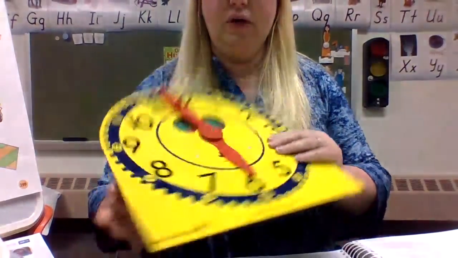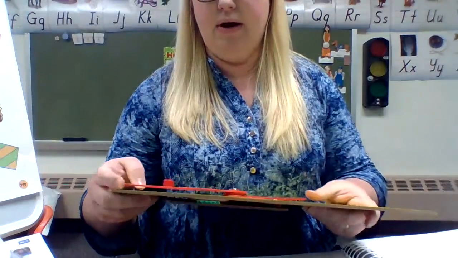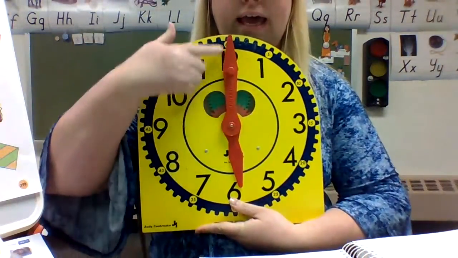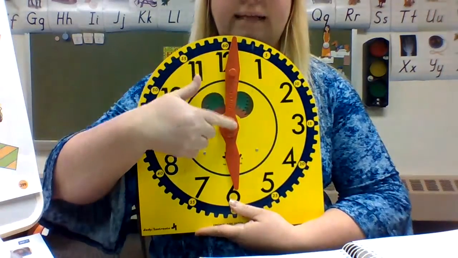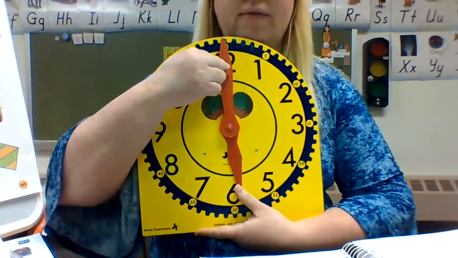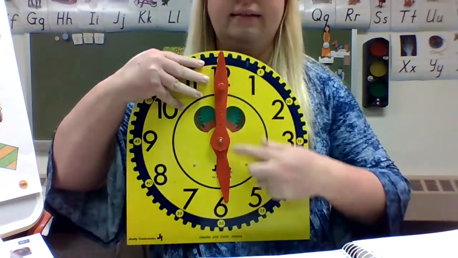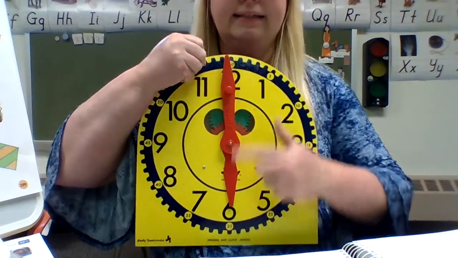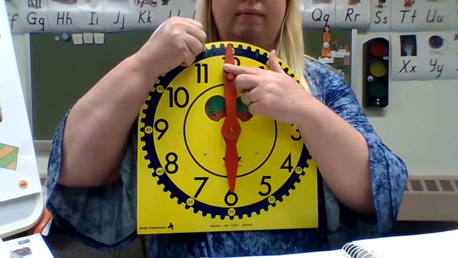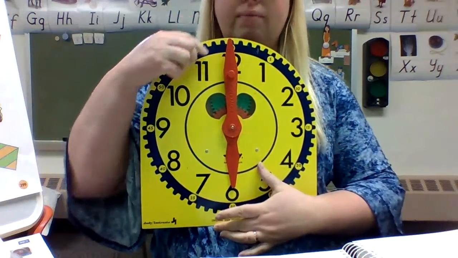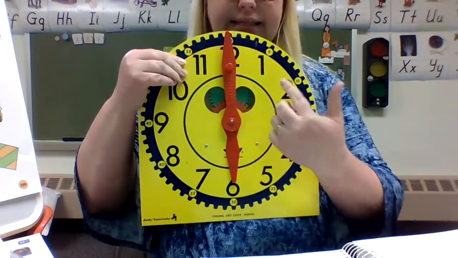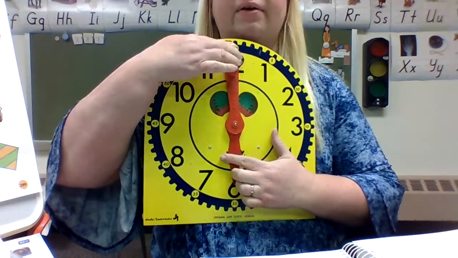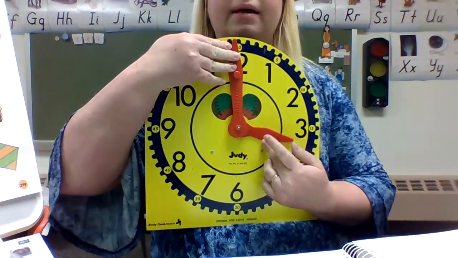So let's just review some time. Remember, the longer hand, see how that goes past, that's your minute hand, it tells you the minutes. When it's on the 12, that's o'clock, and this is your hour hand, it points to what hour. So when it's like this, the time here is 6 o'clock. Remember, there's time on the worksheet, the 6 and the 00 means o'clock. So I'm going to move this around. See what time.